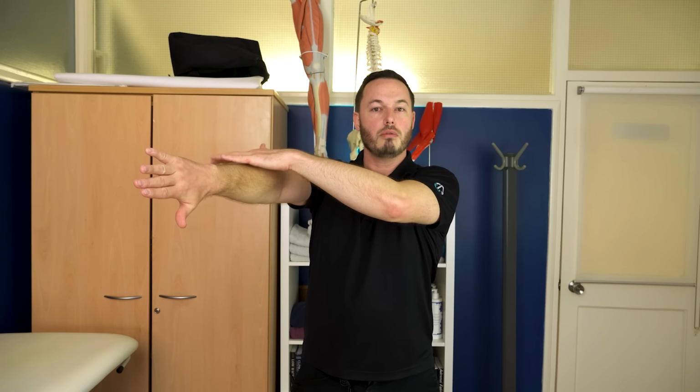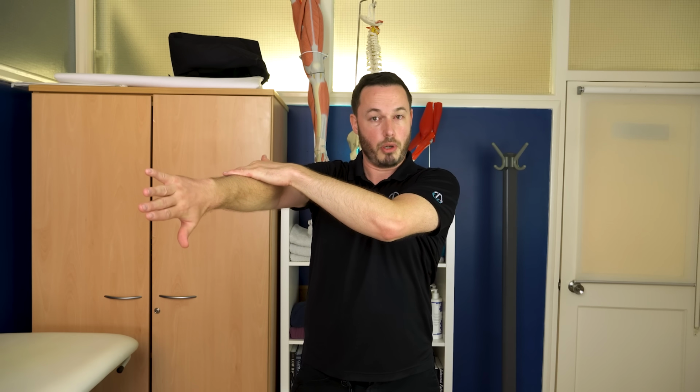But what I would often then do is apply some pressure down onto this arm and get the person to resist. If that causes pain, then that's a positive test for the empty can, or active resisted empty can. That would often indicate to me a supraspinatus tendonitis, a bursitis, and occasionally some kind of calcific tendonitis.